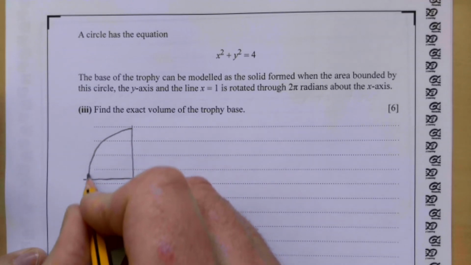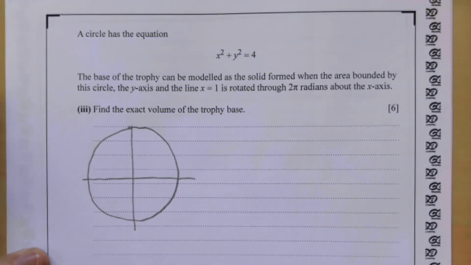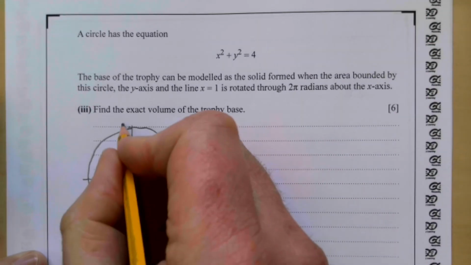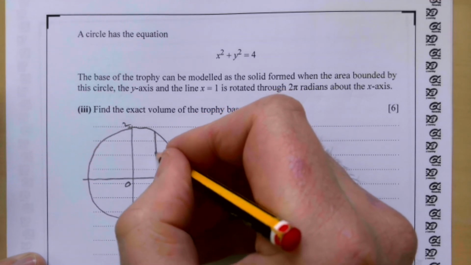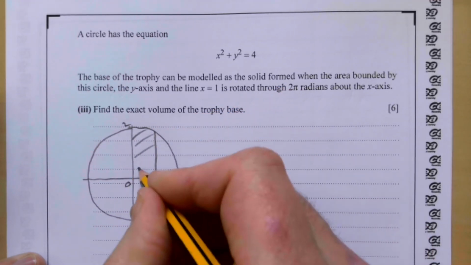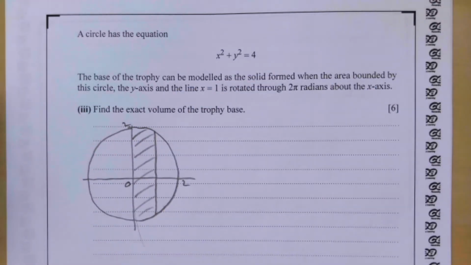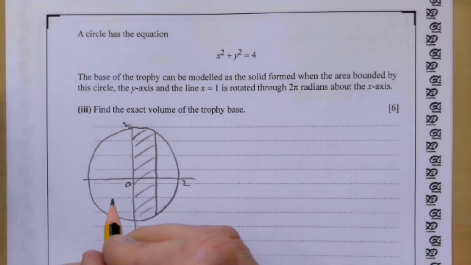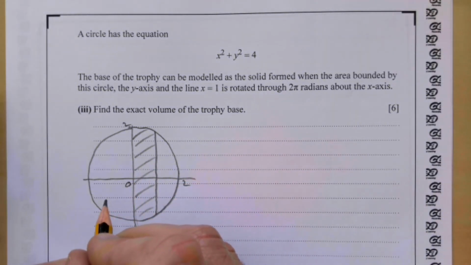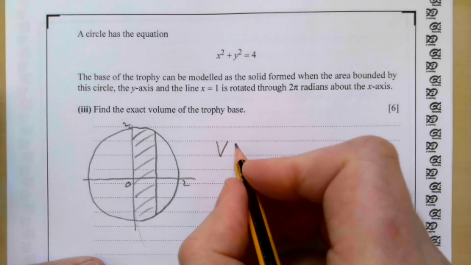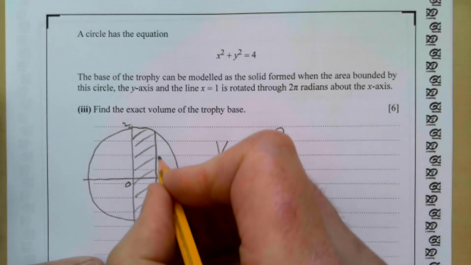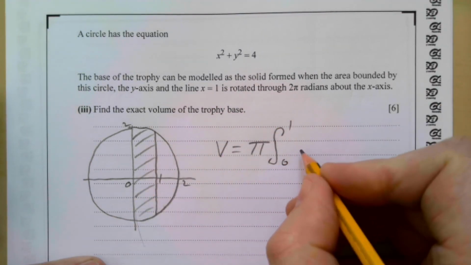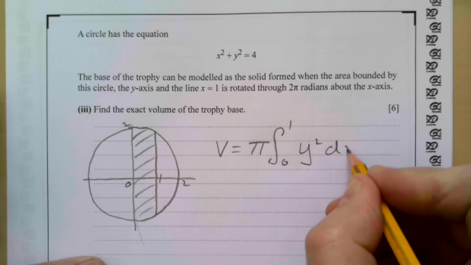So the circle looks very slightly like that, where that's 0, that's 2, and that would be 2. It's the y-axis and the line x equals 1, so there's your base shape there, if that makes sense, and once again that's rotated around, so we need to try and work it out like that. So our volume for working out these things is obviously going to be V equals pi integral between 1 and 0 of y squared dx.